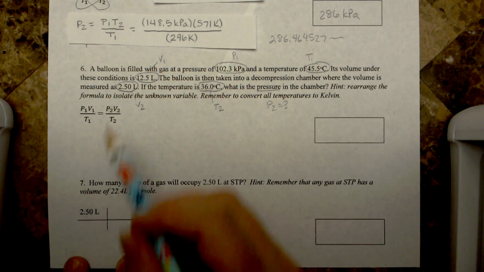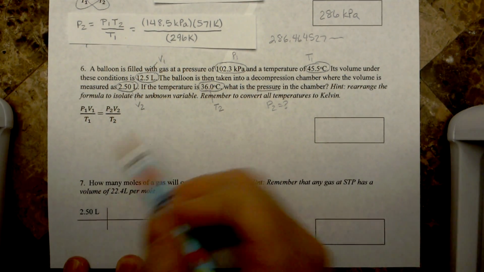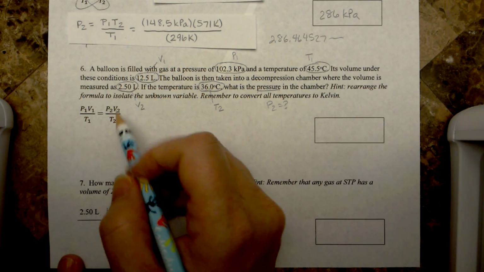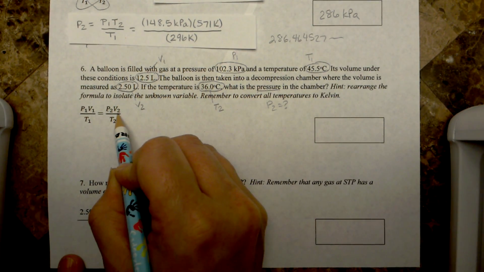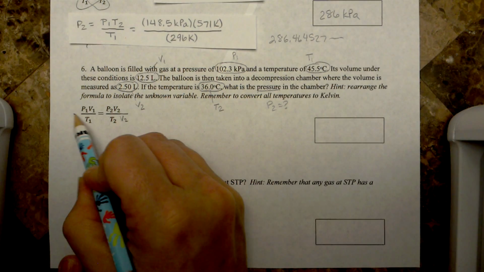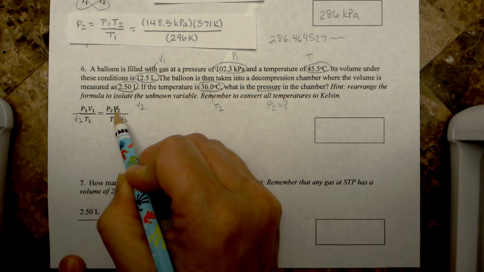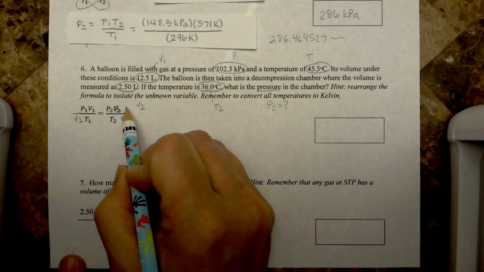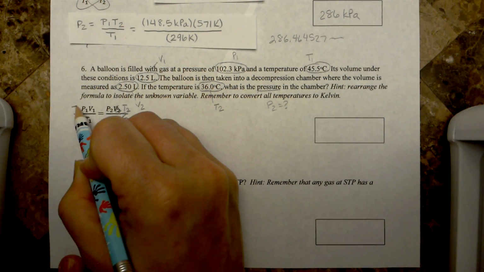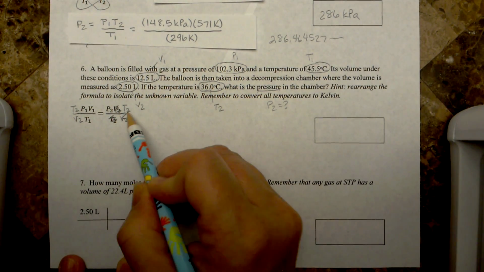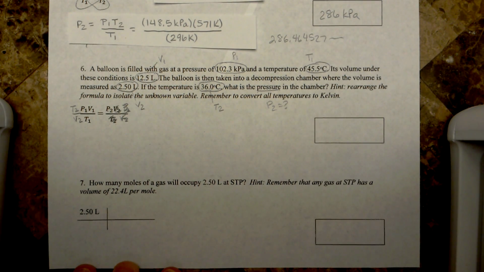Now this one's a little trickier. Whatever is being done to P2, you've got to rearrange it so that you can get rid of this stuff. V2 is being multiplied, so we're going to divide by V2, and that'll get rid of that. T2 is being divided, so we're going to multiply both sides, because whatever you do to one side, you do to the other, and that's what you get.